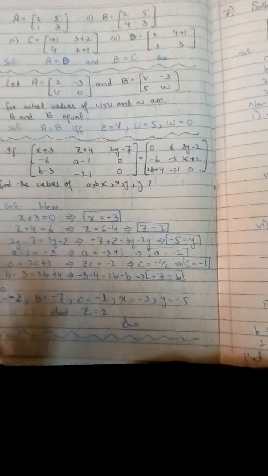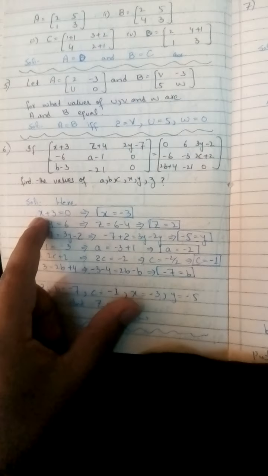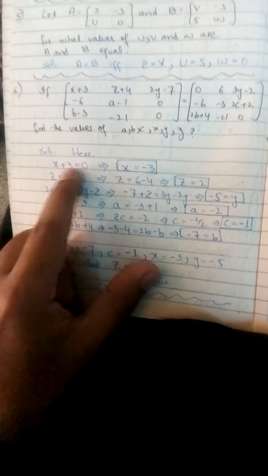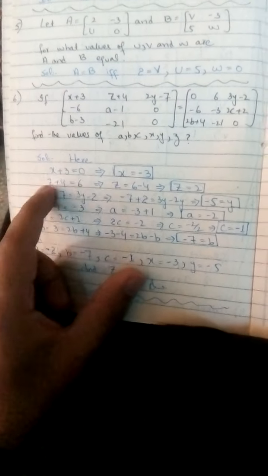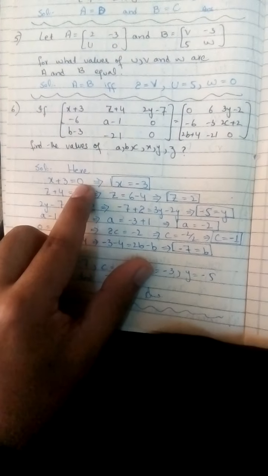Now the second criterion is that corresponding elements must be the same. First element equal to first element, second, third, and so on. The first elements are x plus 3 and 0, so these are equal. Second, third, fourth, fifth, sixth. Now we will find the values. x plus 3 is equal to 0.